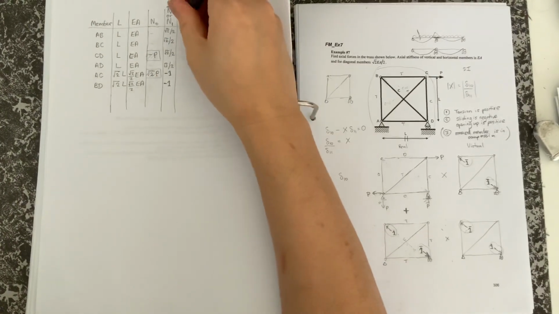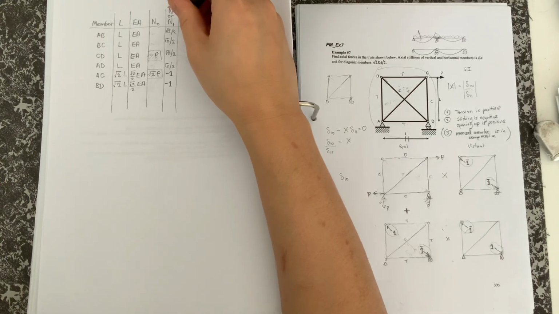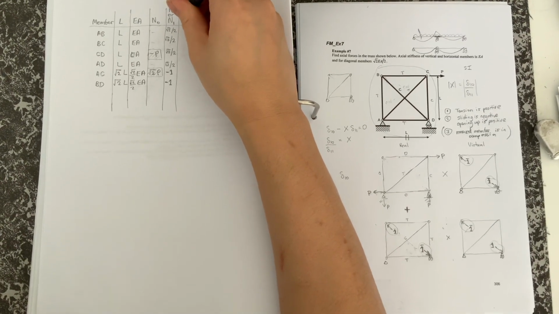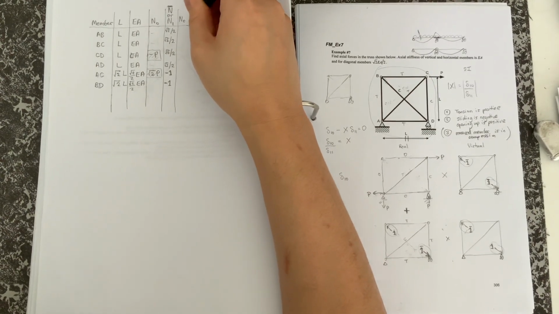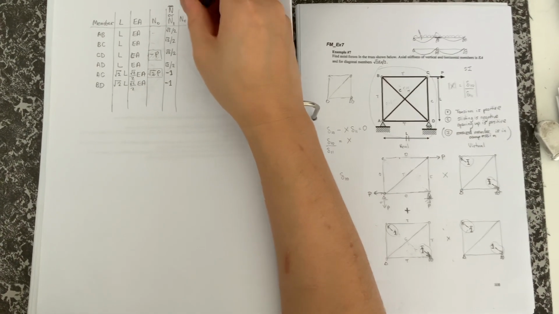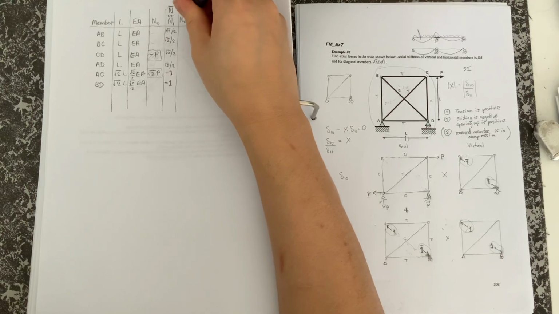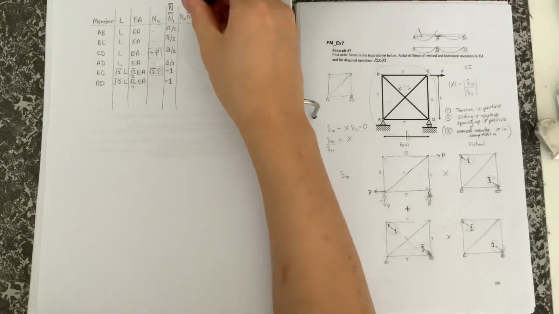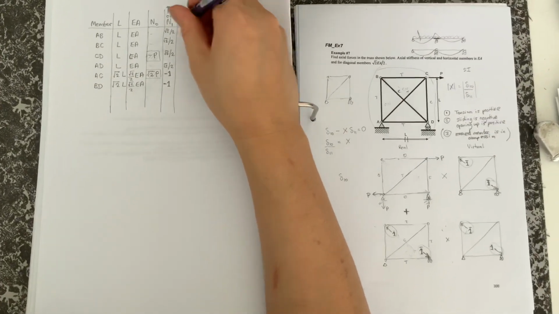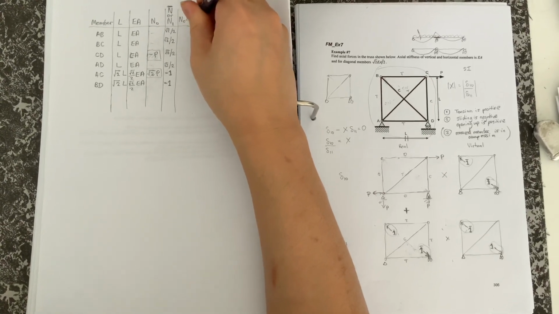The first one is going to be N0, which is the real case here, multiplied by N bar, and then I'm going to be dividing it by EA, since I want to take out the axial stiffness, because I want to get rid of that number. So I'll be putting EA there.